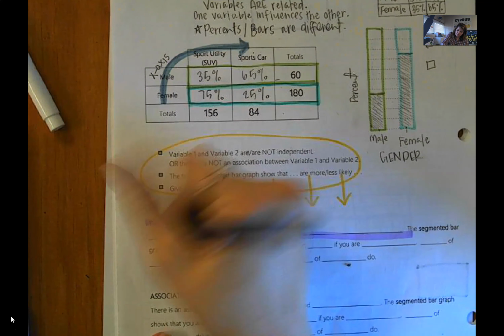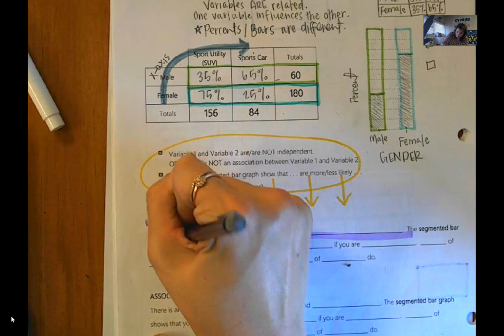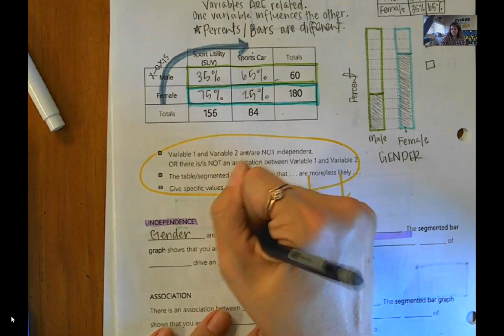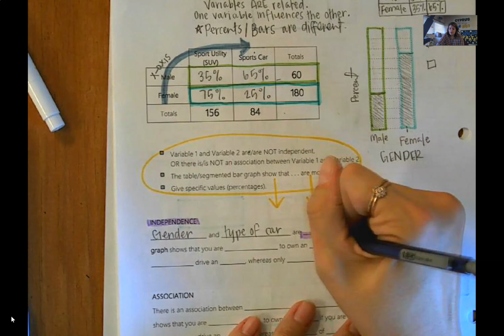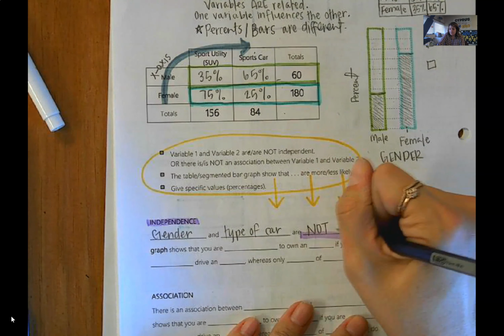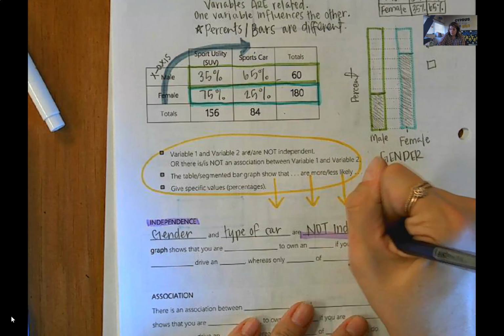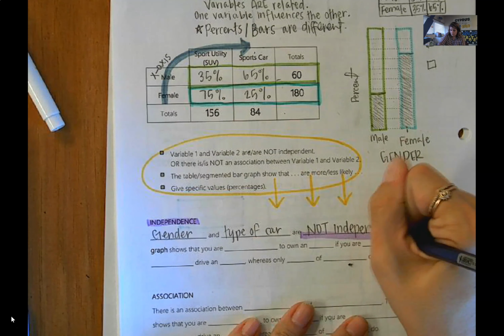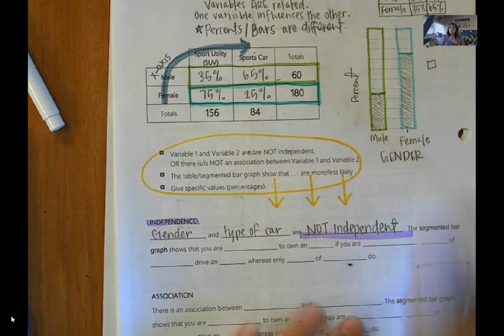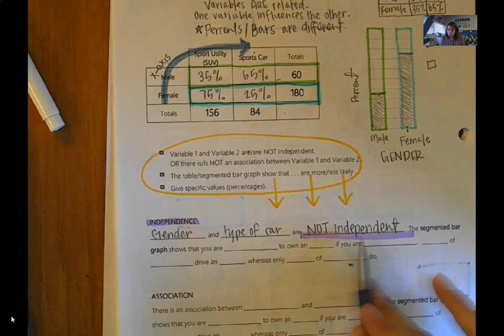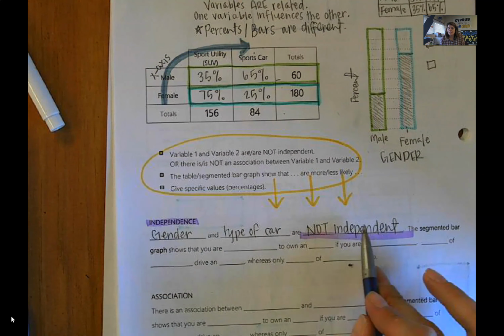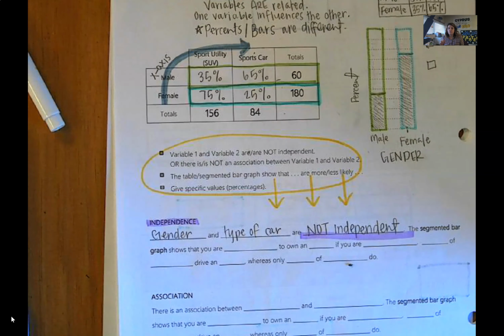So gender and type of car are not independent. Remember, independent means there's no relationship. So this means that they are not independent.